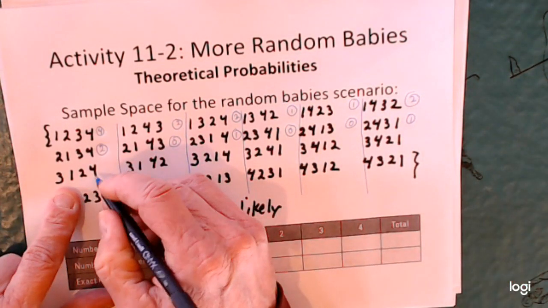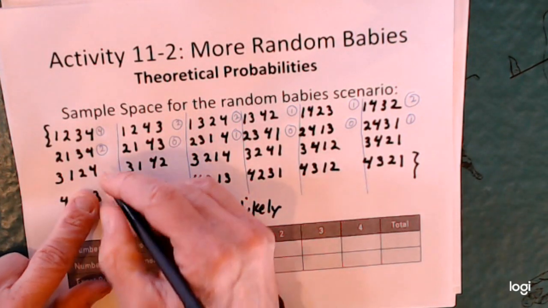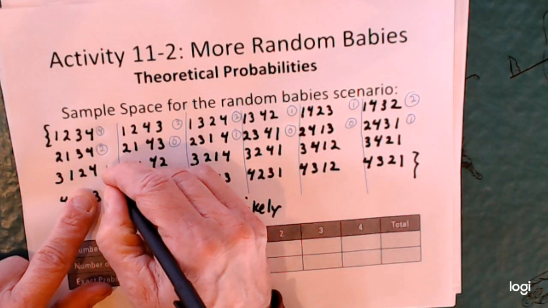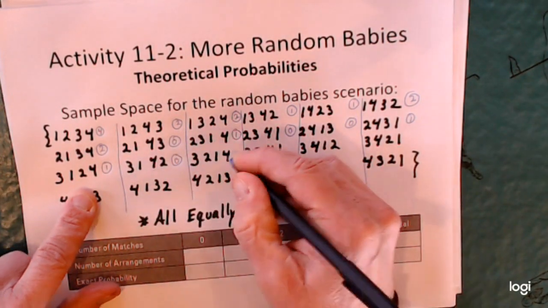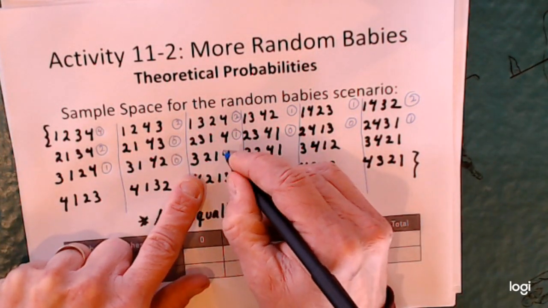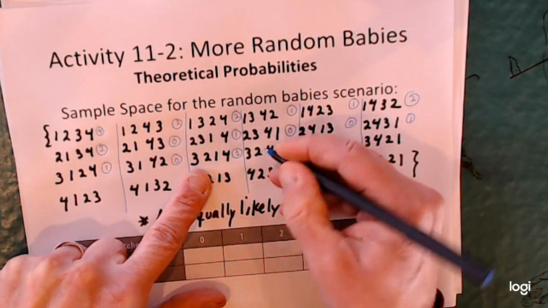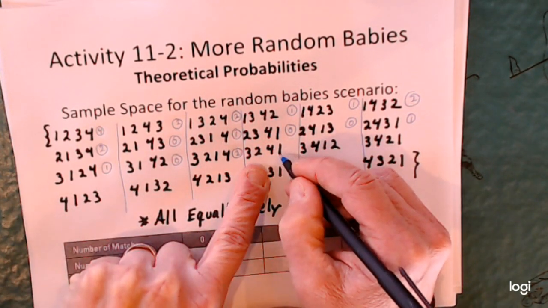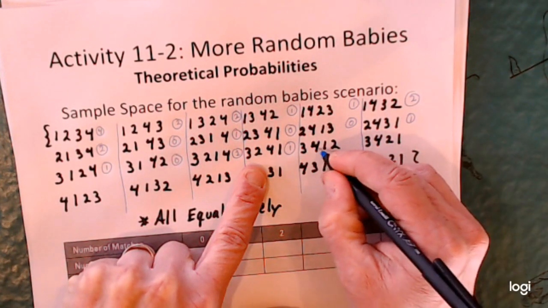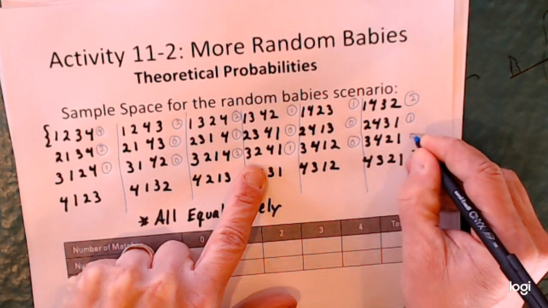All right. Now onto the 3s. 3, 1, 2, 4. Let's see. The 4 matches, and that's it. 3, 1, 4, 2. Not any matches. 3, 2, 1, 4. The 4 is matching, and the 2 is matching, so I got 2 matches. 3, 2, 4, 1. The 2 is matching, and that's it. 3, 4, 1, 2. Nothing's matching. 3, 4, 2, 1. Nothing matching.